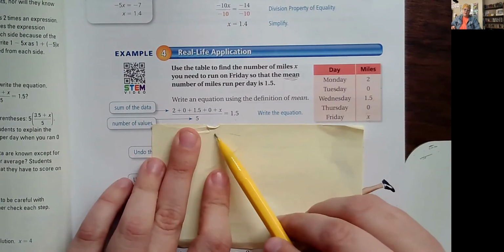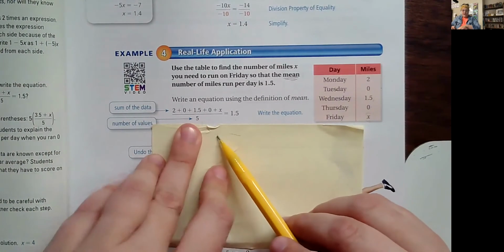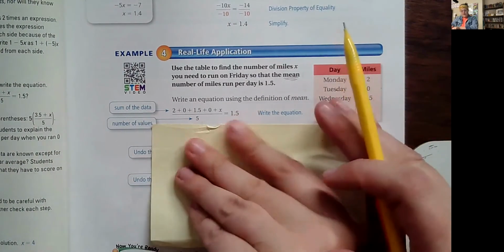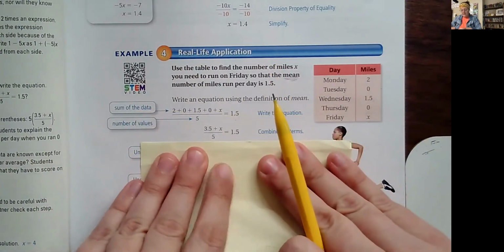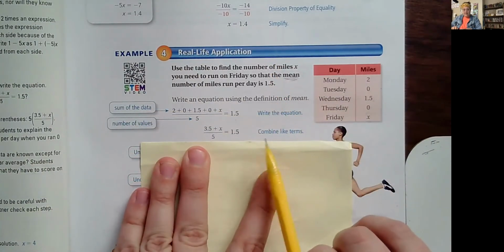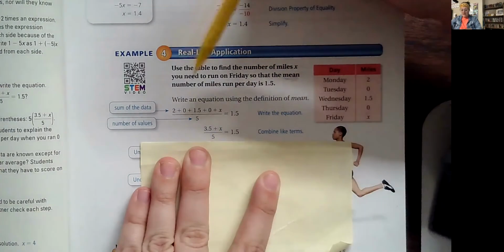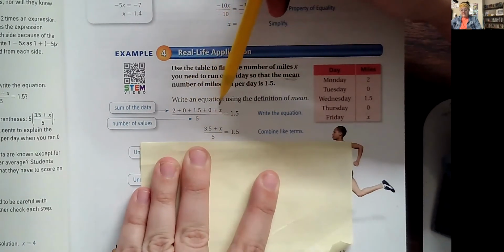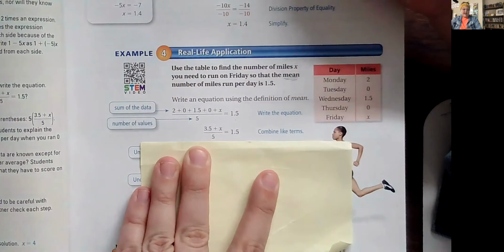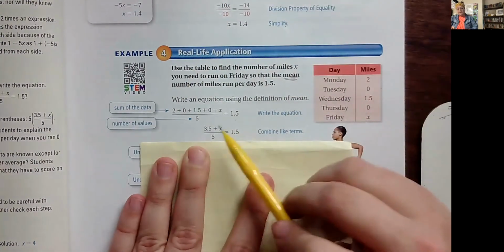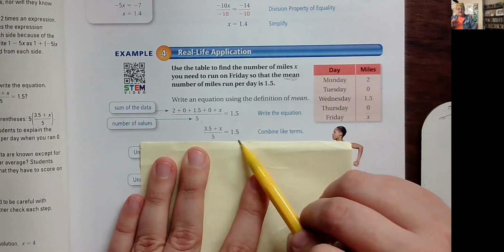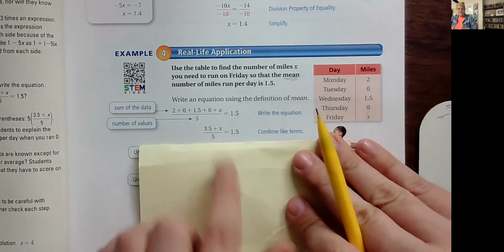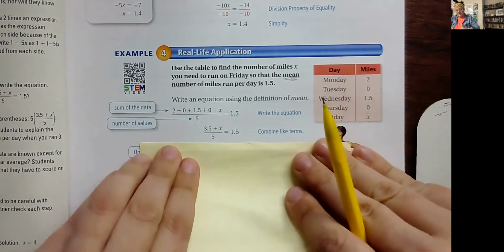Okay, so if you're looking at your book, I'm hoping that that wasn't confusing to start out with, but hopefully that was clarifying. So the next step they're going to do here is to combine their like terms. So all of these numbers up here can be combined because they're all just positive integers that can be added together. So we've simplified it to 3.5 plus x over 5 equals 1.5. So the combining like terms, you can do that there.